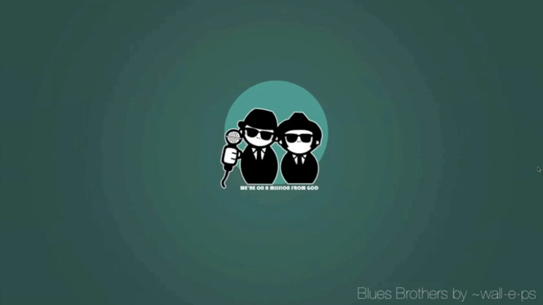This is Blues Brothers by WallEPS, and he has several of these in his gallery, I guess I should say. If I remember correctly, he didn't create the little image of the Blues Brothers in there because there are several of these on his site. He just made a wallpaper using that image. Underneath them, it says we're on a mission from God, and Blues Brothers is one of my favorite movies, so I had to download this one.